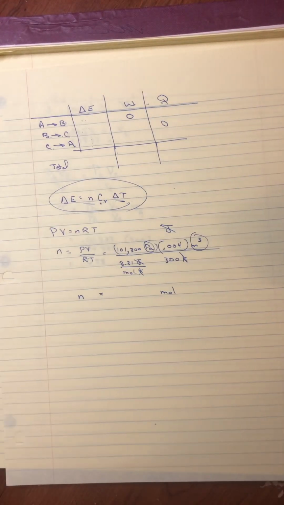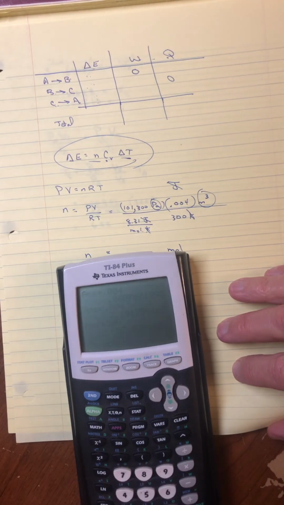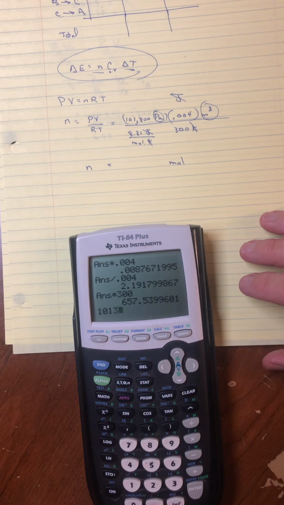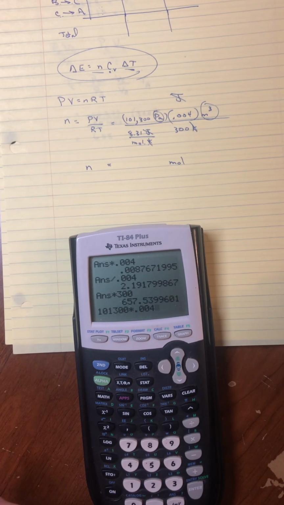How many moles do I have? So across the top, I have 101,300 and 0.004.